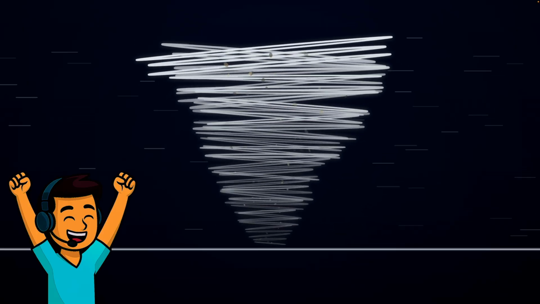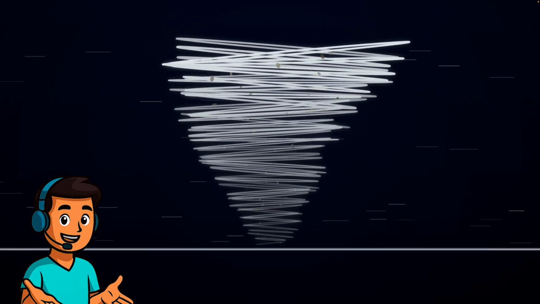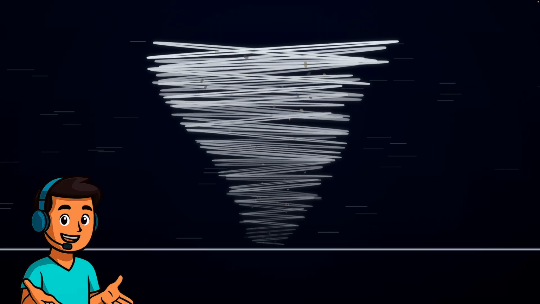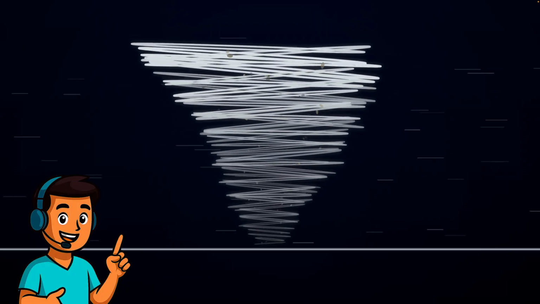I'm quite happy with how this one turned out. I think the debris and wind particles really add to the animation, and you can definitely see the improvement from the 10-minute animation.